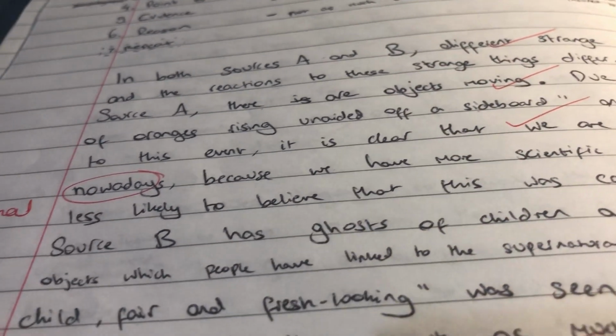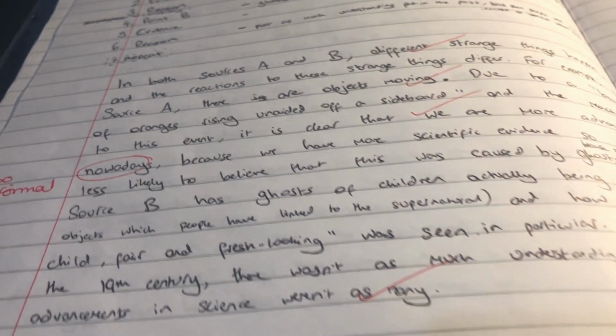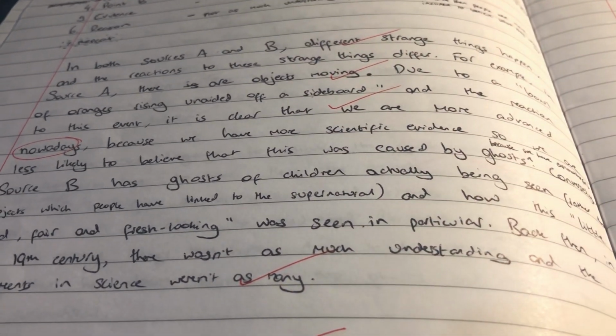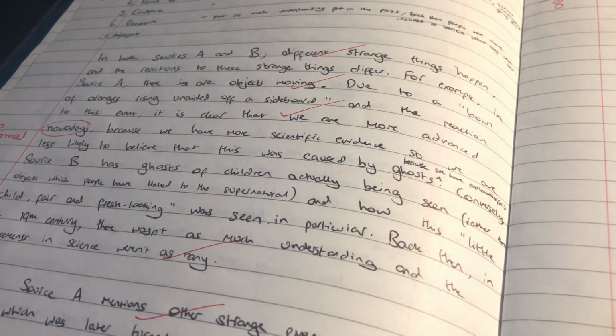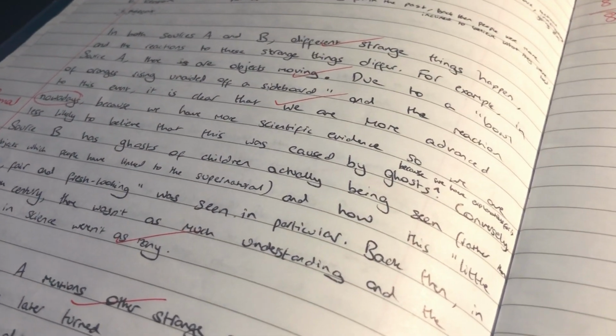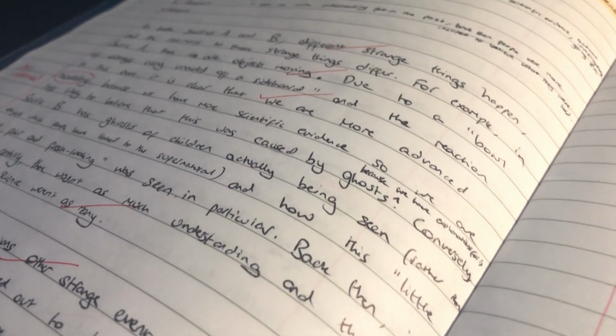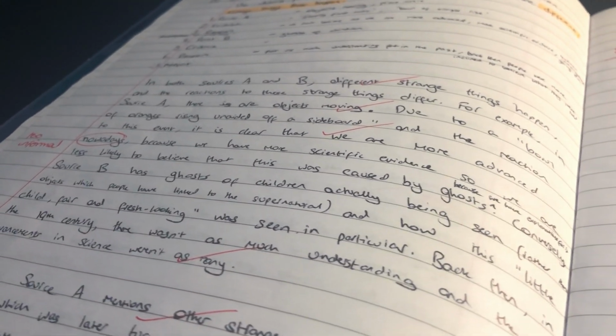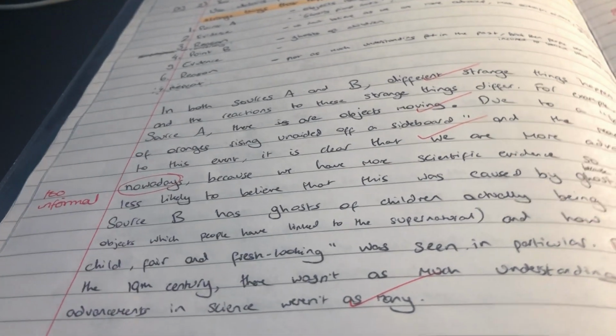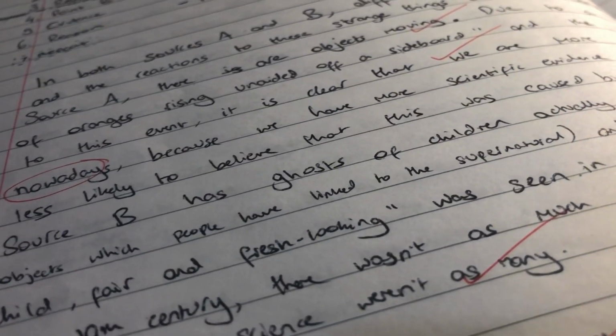So I'll give you an example here. This question 2 I got 8 out of 8 for. So in both sources A and B, different strange things happen, and the reactions to these strange things differ. For example, in source A there are objects moving due to a bowl of oranges rising unaided off a sideboard, and the reaction to this event, it is clear that we are more advanced because we have more scientific evidence, so we are less likely to believe this was caused by ghosts.